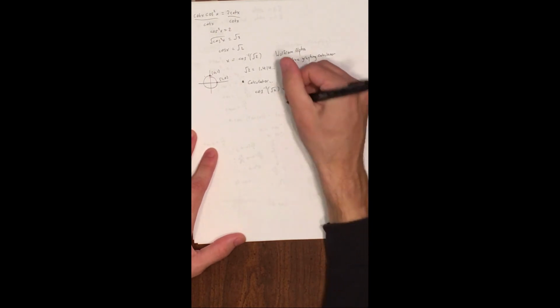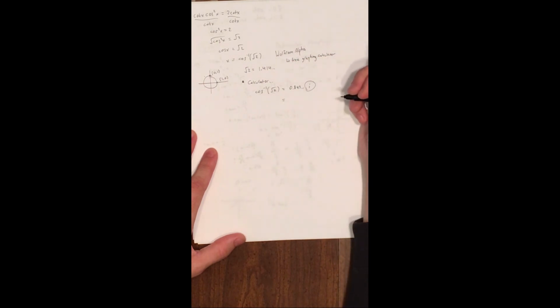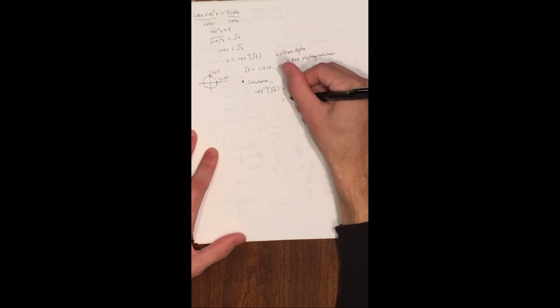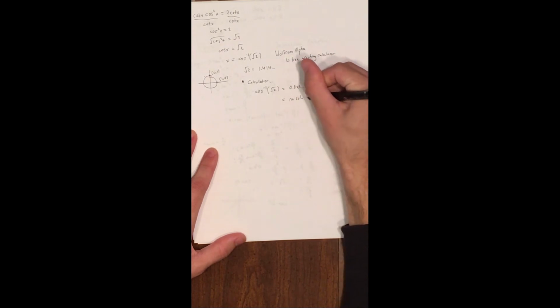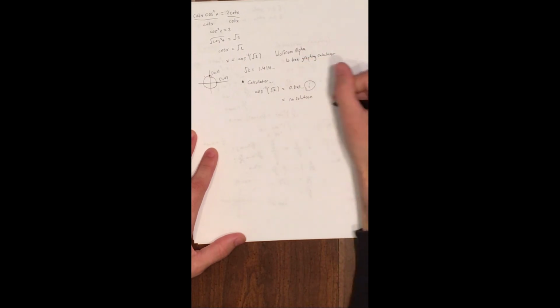It gives us an imaginary number, so it kind of hides that. So what we should write for this is that this answer is going to be no solution. No solution.